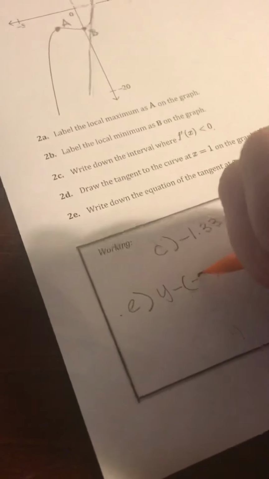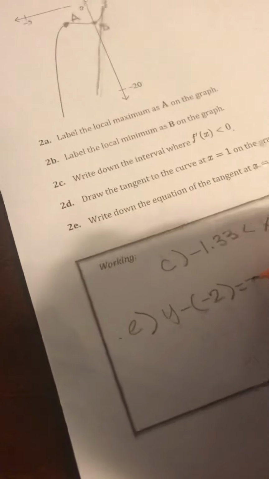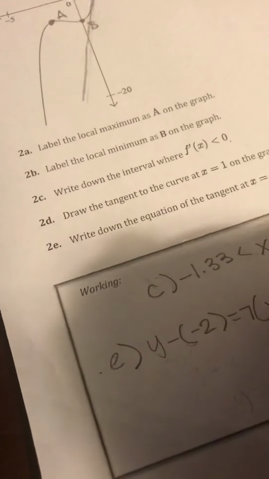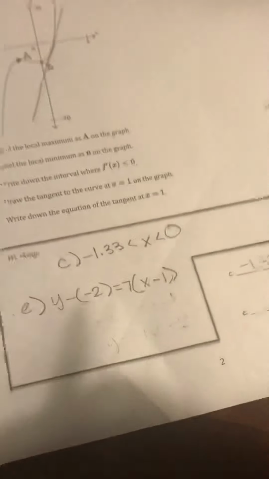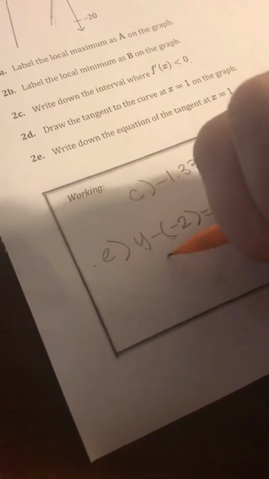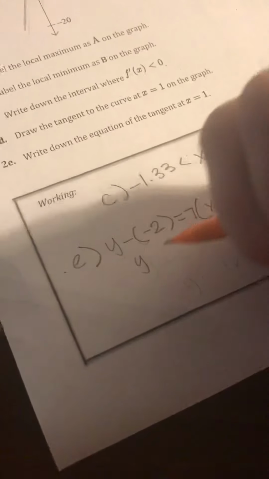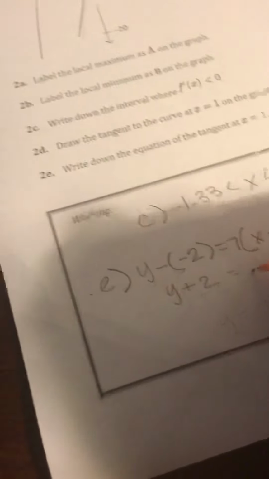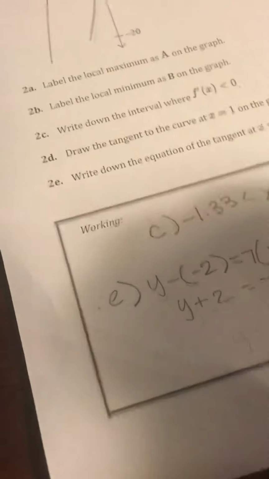So I'm going to start off with y, obviously. Y minus, and this is where you put your y value, y minus negative 2 equals 7 parentheses x minus 1, which is your x value. So that is your beginning equation right there. And then we are just going to simplify. I don't know if it's distribute. That's what I meant. So y plus 2 equals 7x minus 7, okay?